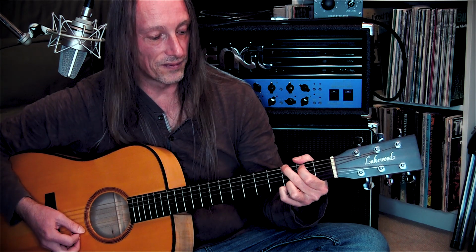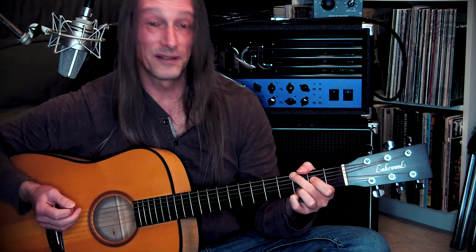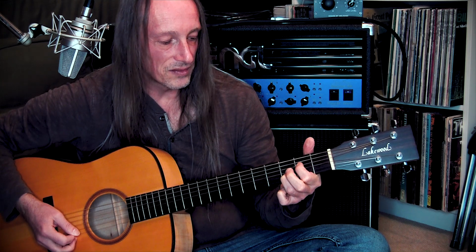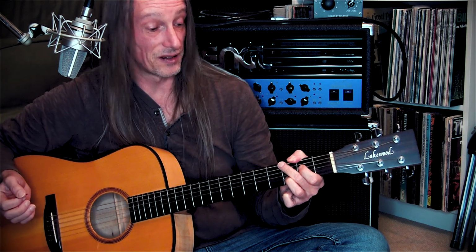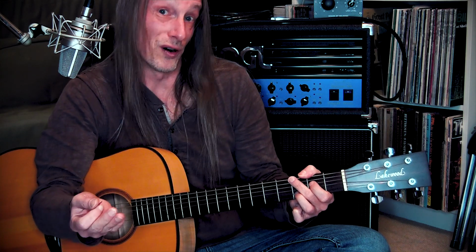Then comes G major, we had it already. Then would come A minor, but I'm leaving the D here and play it like this. This is an A7 sus4, so it has no third. It could be a substitute for minor.